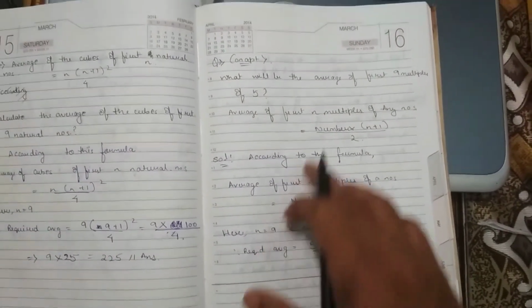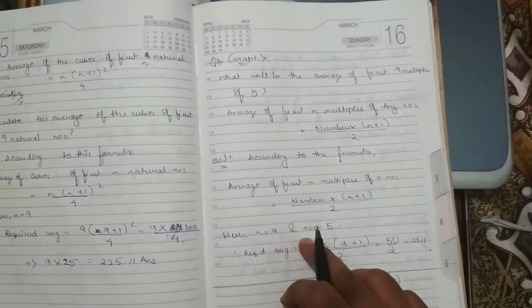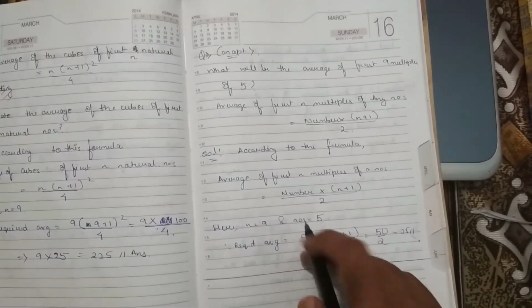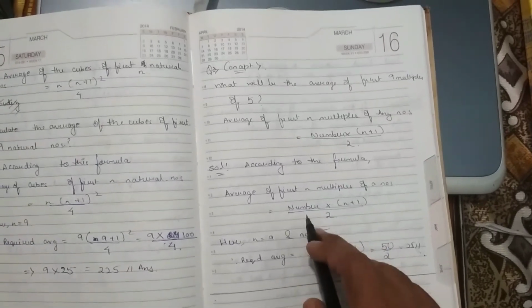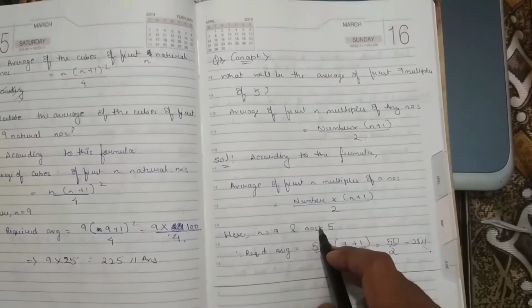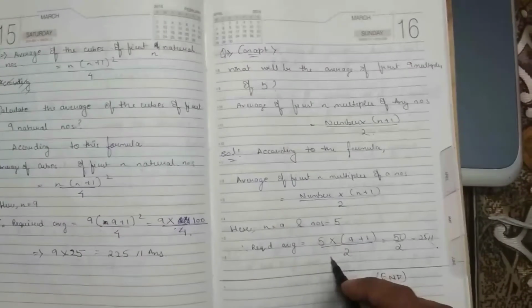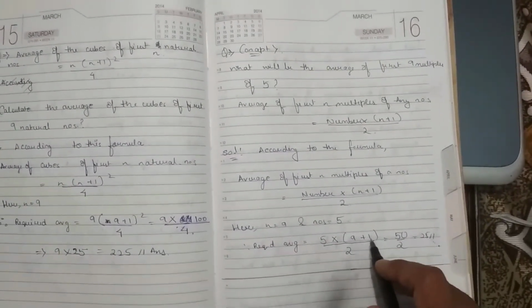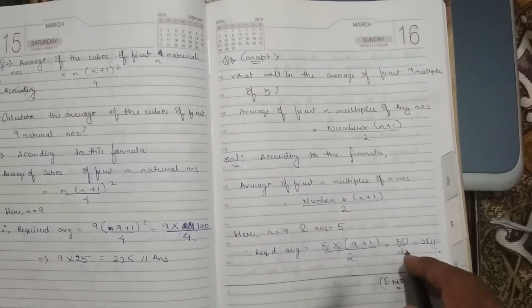Here for the average of first 9 multiples, n is 9 and the number is 5. So the required average is, we put the values: the number mentioned is 5, so we put the value 5, and the value of n is 9. So 5 into (9 plus 1) by 2, we got the average 25. You can see it easily.